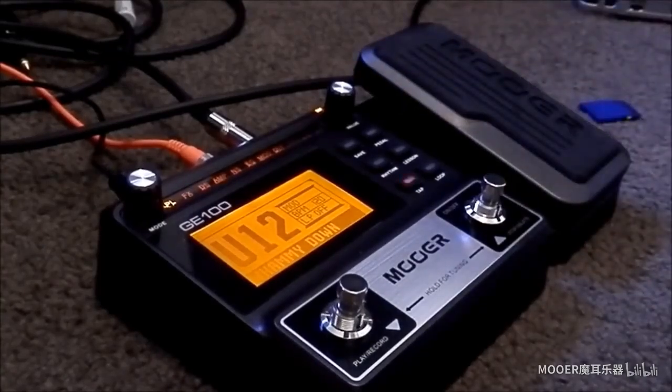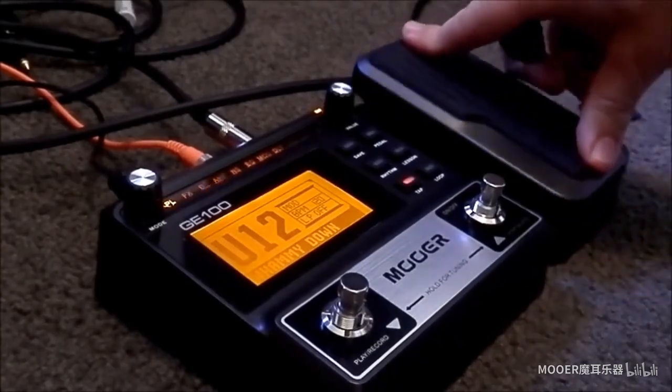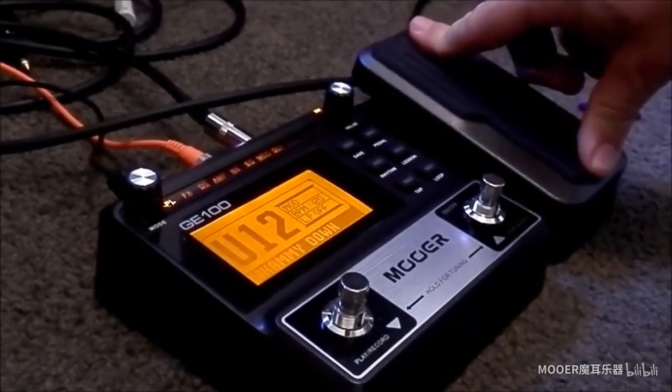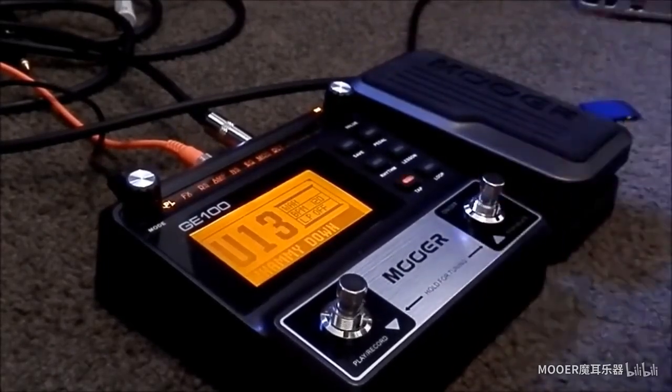Okay, in this one I've replaced the whammy effect with a ring modulator effect. So there's a lot of fun to be had with the ring modulator.